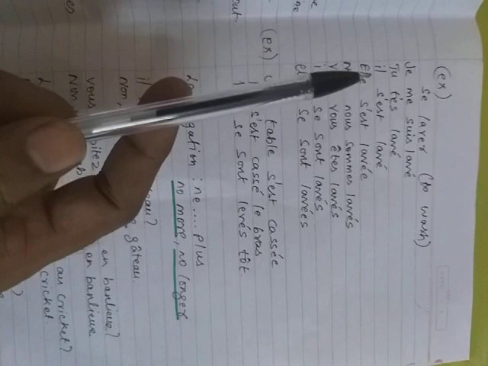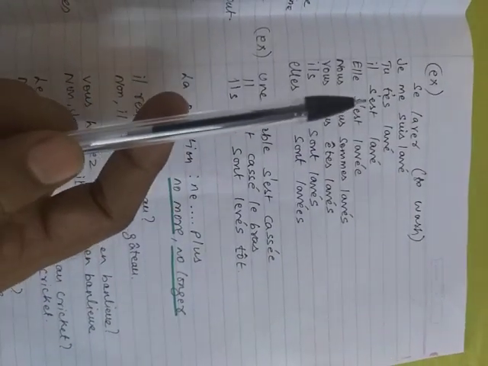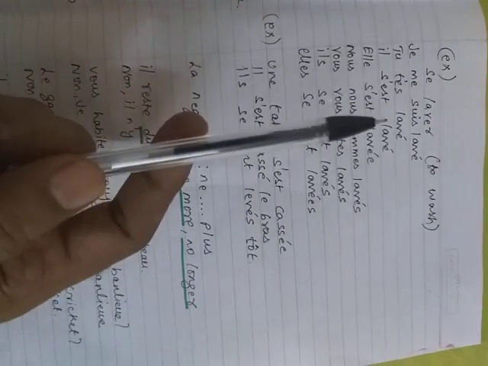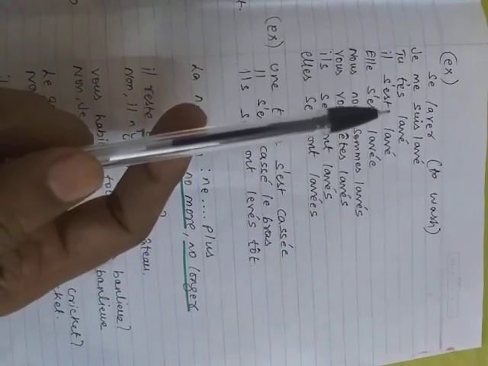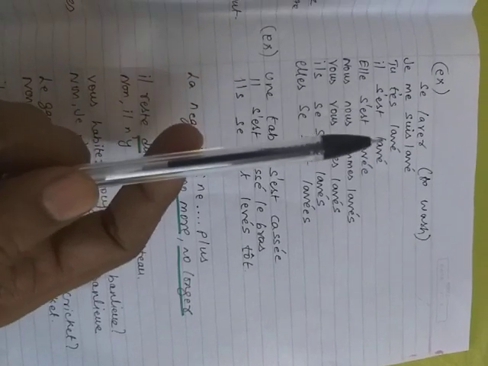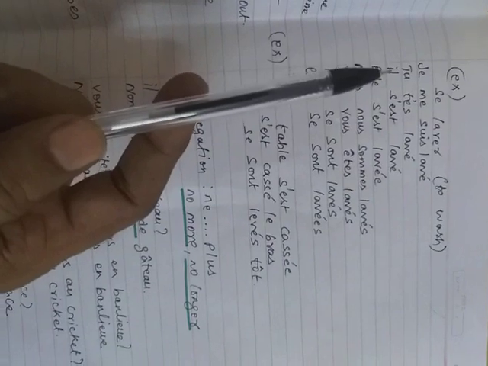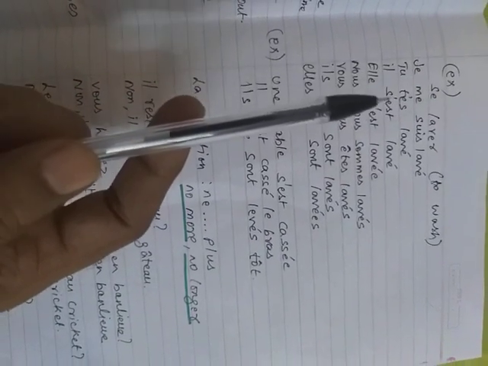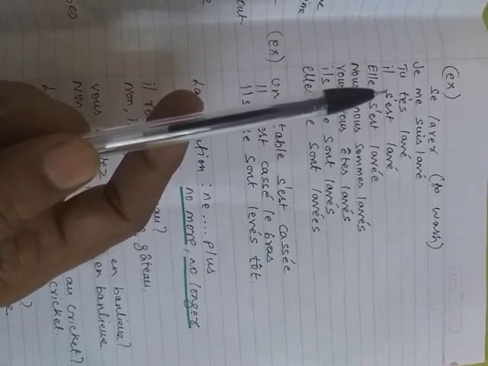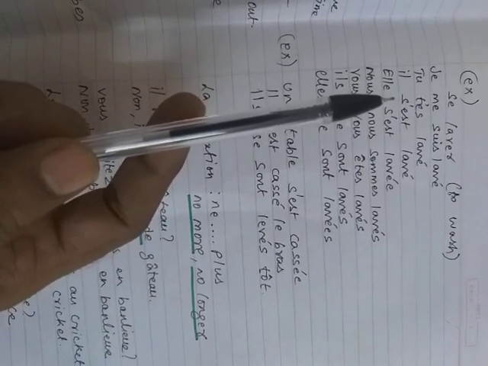Second person, tu: the pronoun se becomes t'. Then use the auxiliary verb être conjugated in the second person, es: tu t'es lavé. Then the third person il: the reflexive pronoun se becomes s'.